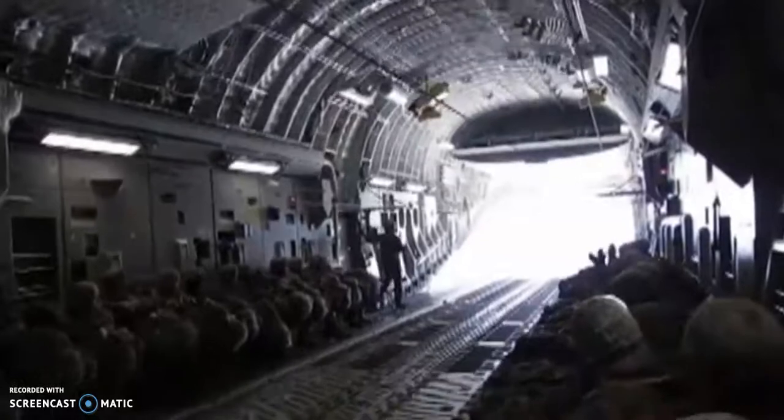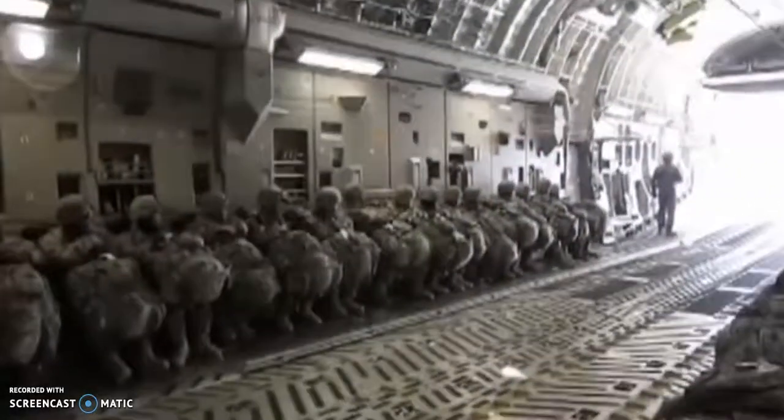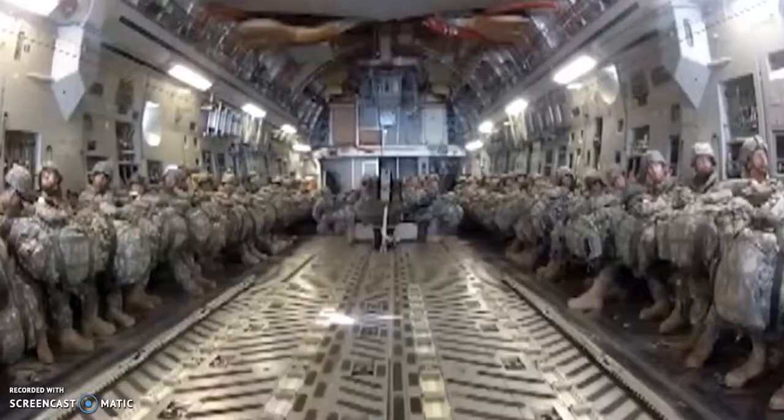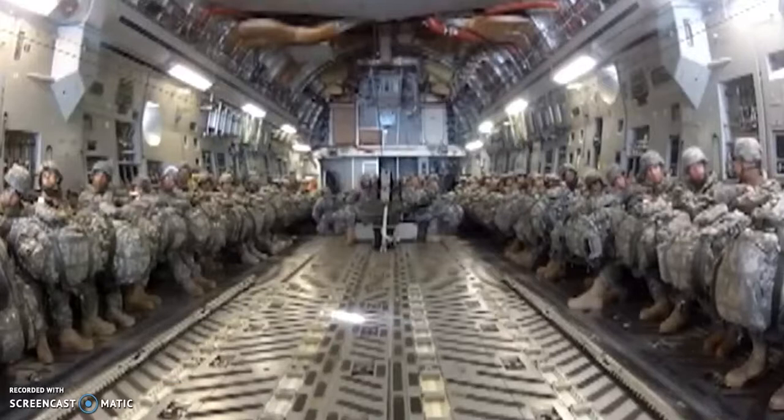Plane. Success! It is from the Humvee itself.